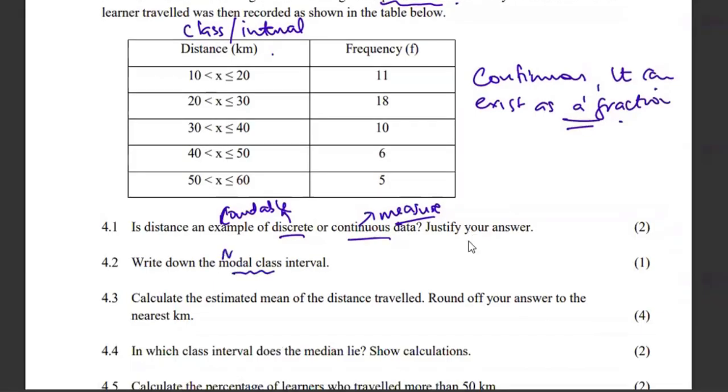Then write down the modal class interval. So coming from the word mode, we know that mode is basically the number that appears the most. Now, when you're talking about the interval, we're looking at the interval with the highest frequency, with the biggest frequency, which is 18. So the modal interval will be 20 < x ≤ 30.